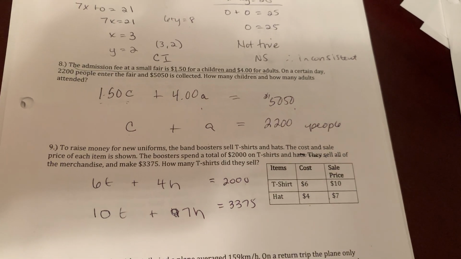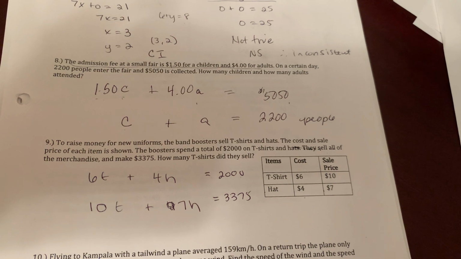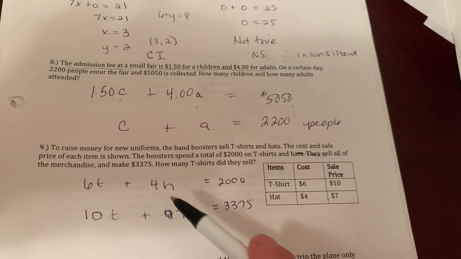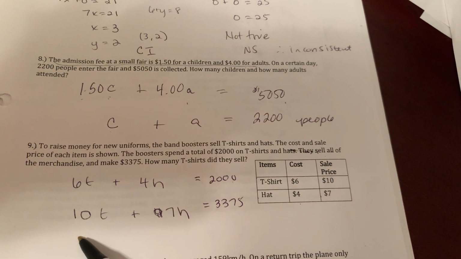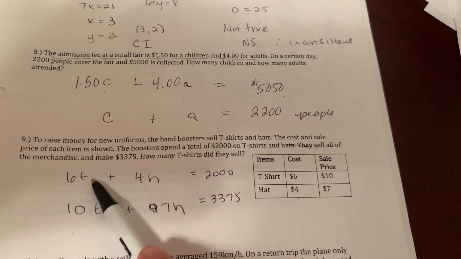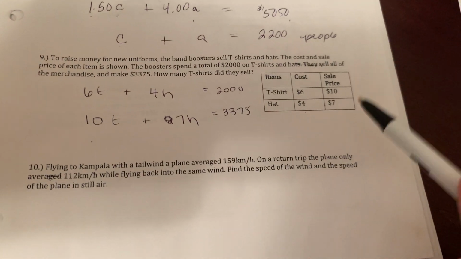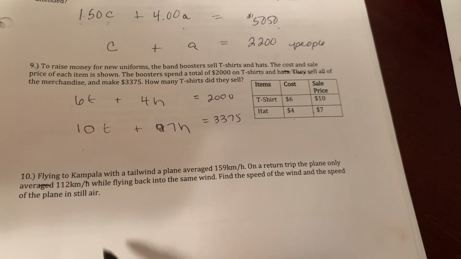I would personally use elimination. You could make these 28, so multiply by -7 and multiply this by 4, or make this 60. It doesn't matter. Multiply this by 10. That'd be really easy. And then multiply that by 6. Either one. Number 10, flying to Kampala.